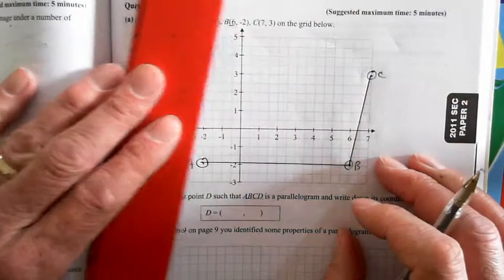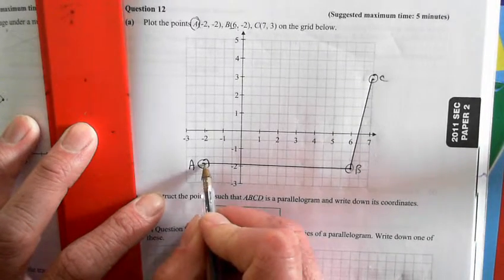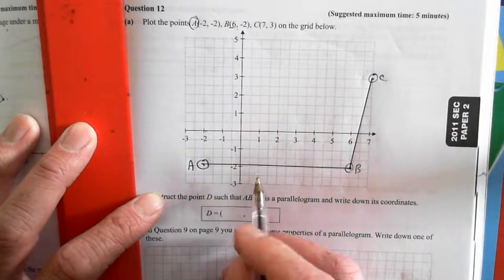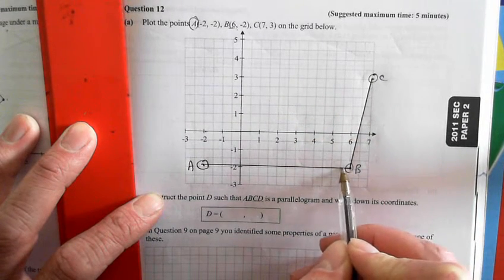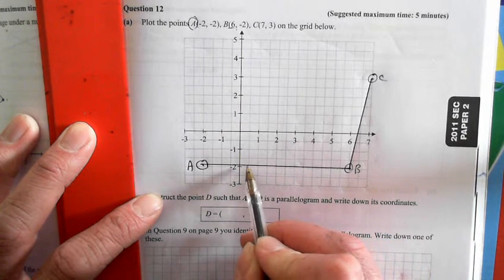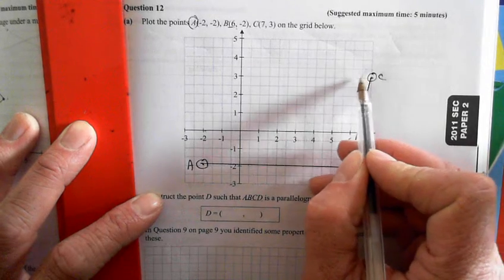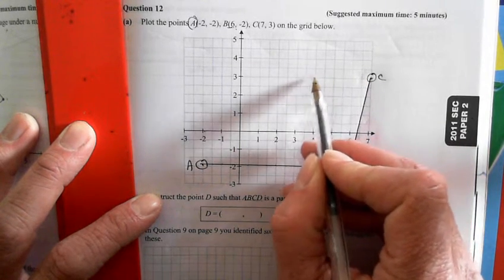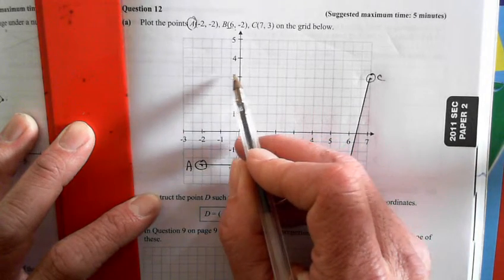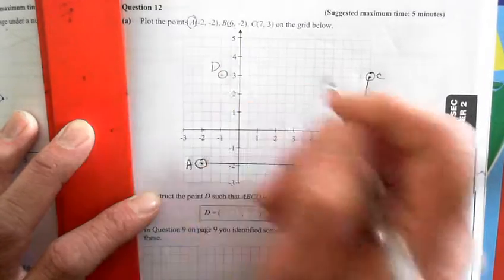And it's a parallelogram, so this line is going to be parallel. One way we can do it is we can count the number of squares along here and count the number of squares back, same distance. So we count the squares: 1, 2, 3, 4, 5, 6, 7, 8, 9, 10, 11, 12, 13, 14, 15, 16. Do the same here: 1, 2, 3, 4, 5, 6, 7, 8, 9, 10, 11, 12, 13, 14, 15, 16. There you go. That's one way of doing it.